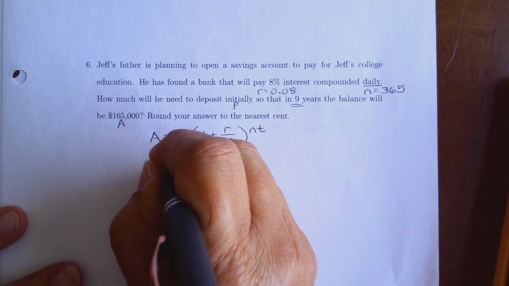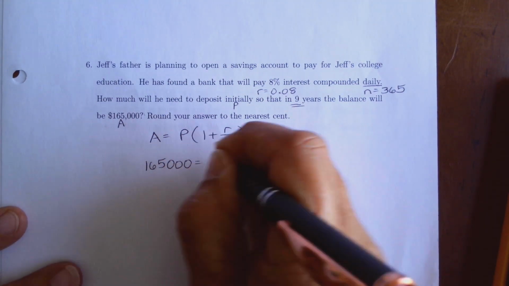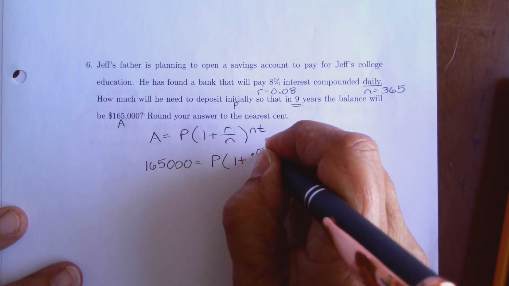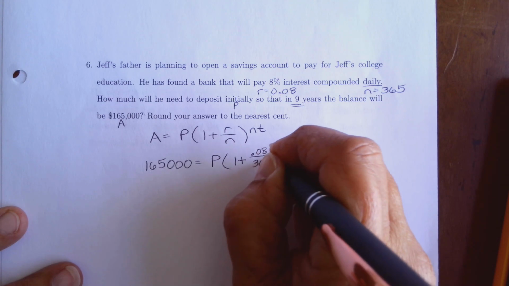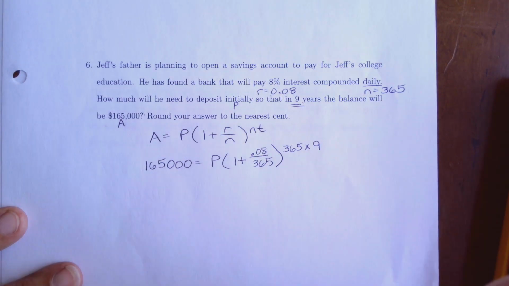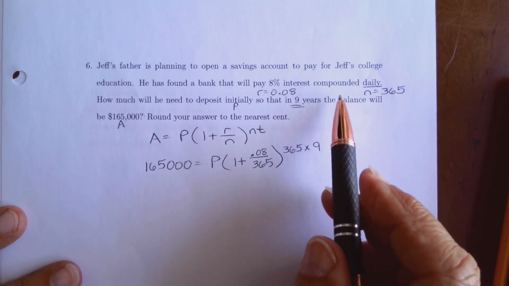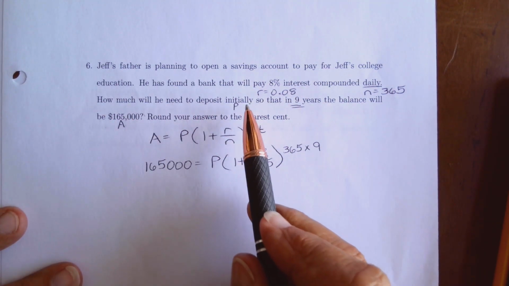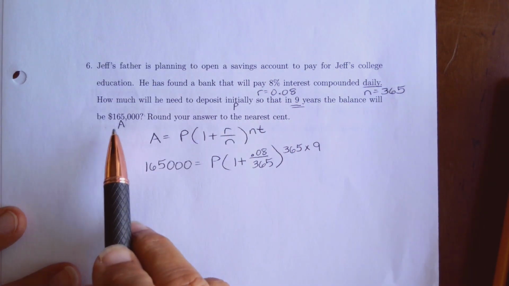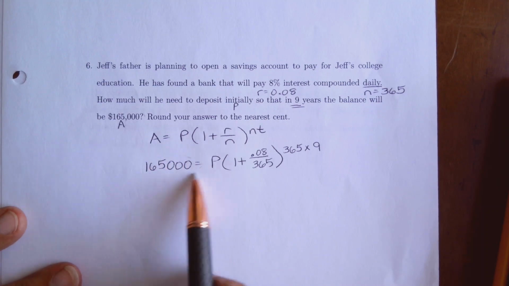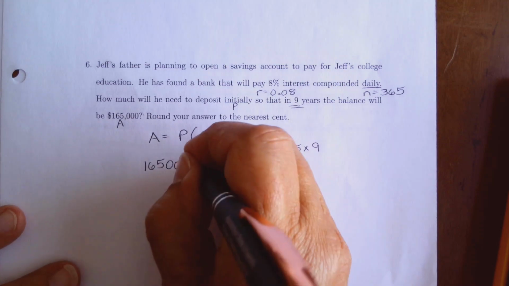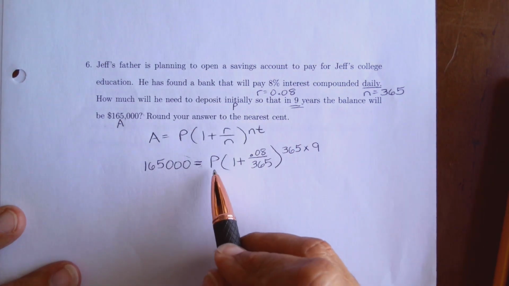So this problem looks like this. We got to find the initial amount. So the rate is 0.08. N is 365. 365 times 9 years. Okay, so read that carefully. How much will he need to deposit initially so that in 9 years the balance will be $165,000? That's the new amount, future amount. Okay? All right, so all we have to do here, that's a little different. We're going to solve for P.